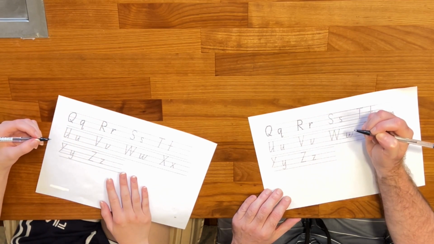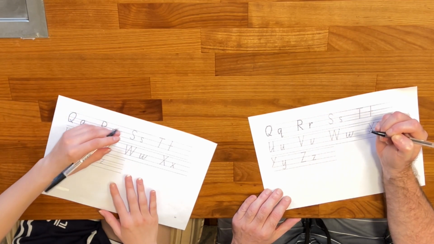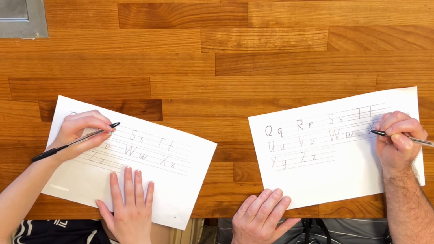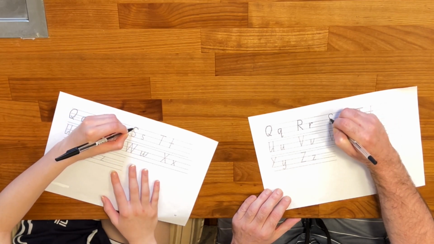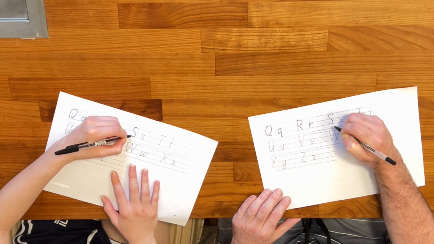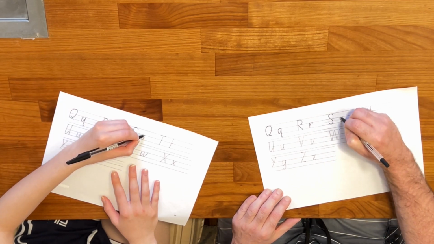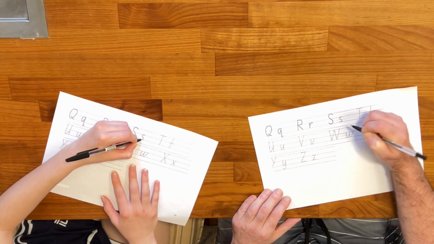The capital S and the little s look exactly the same, but the little s is half the size. From the top, follow the lines. And the lowercase s from the top, follow the line.